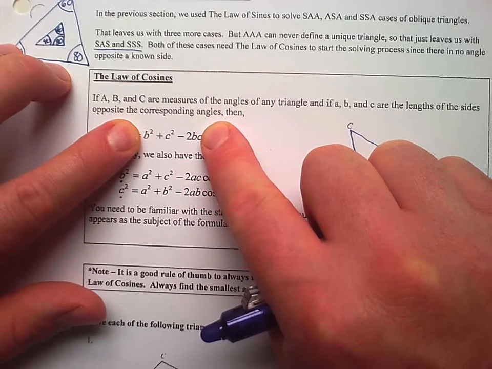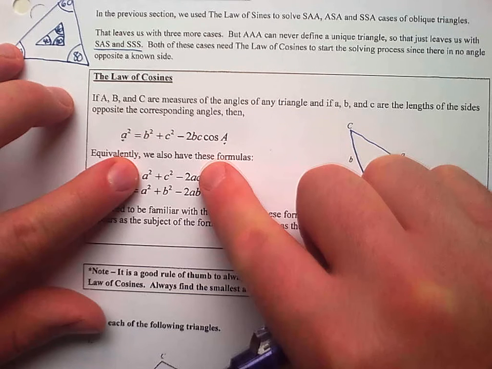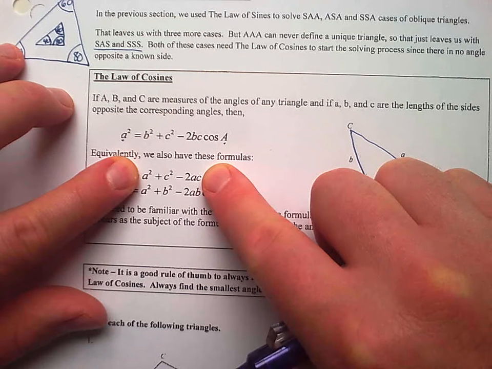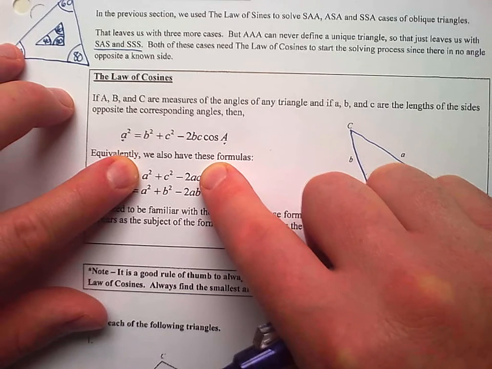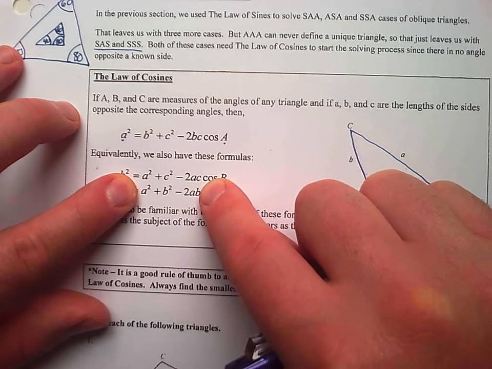Here you have b and c. Here you have a and c, right? So you have a squared plus c squared minus 2 times a times c. Here you have a squared plus b squared minus 2ab.